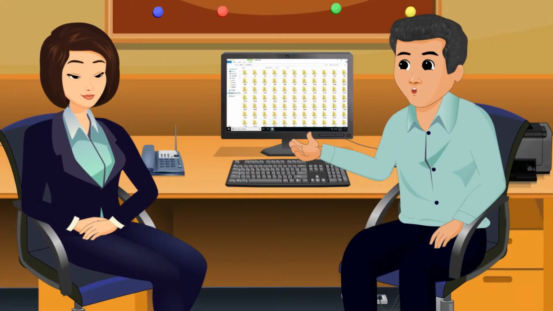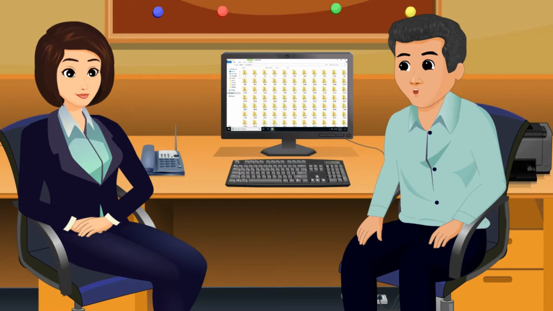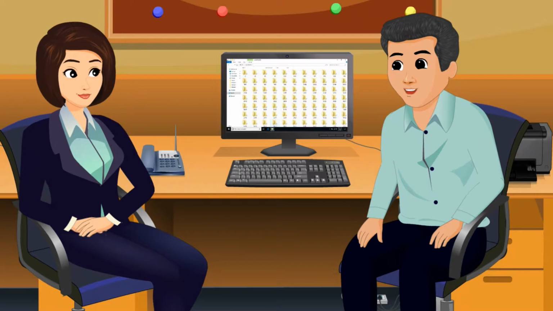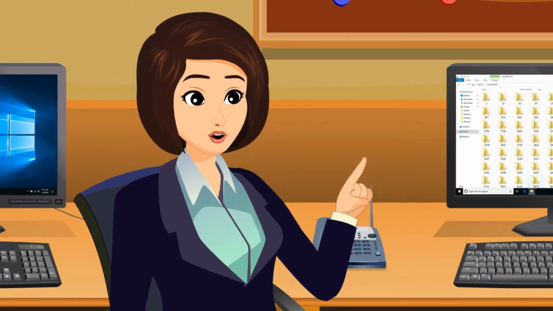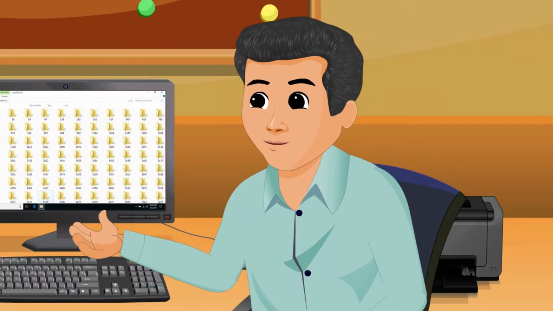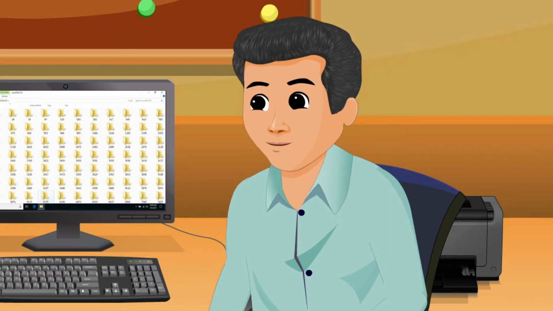Nandita ma'am, I have learned so much about the internet from you. However, I still have very little knowledge about how the internet actually functions. For that, Rajesh, you will need to know about the network layers. Network layers. What are these, ma'am?